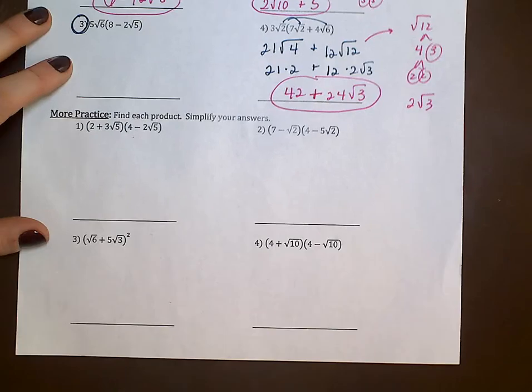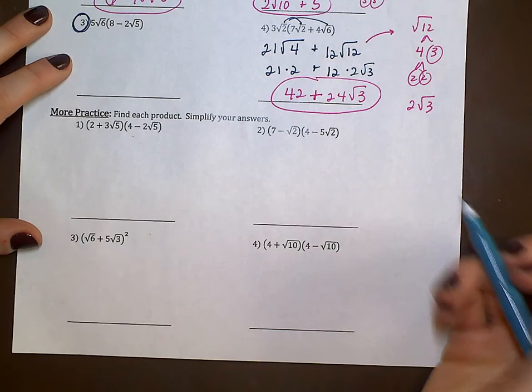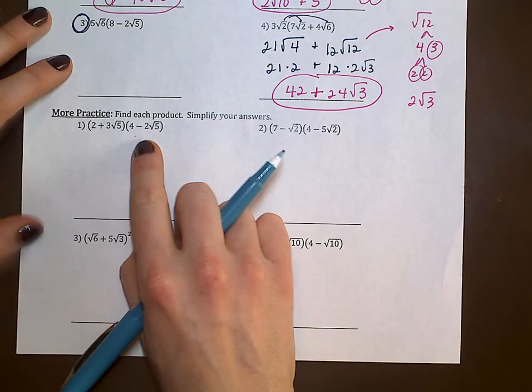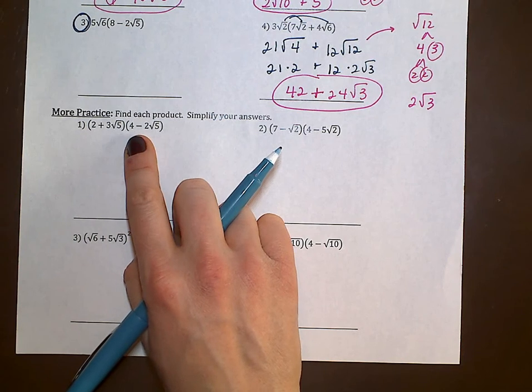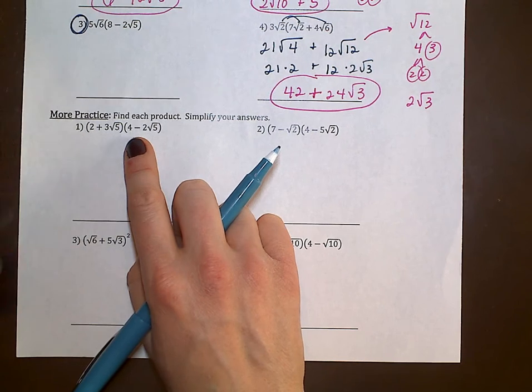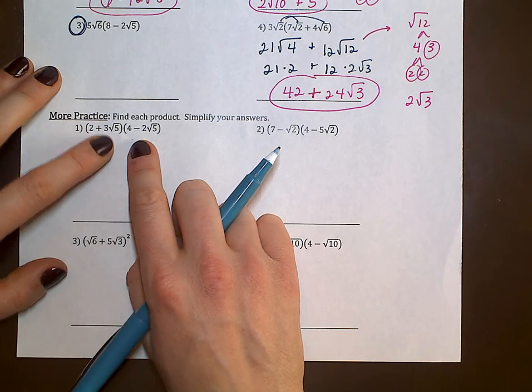Okay, the ones at the bottom, the next set of 1 through 4, they're the exact same idea. You're still distributing, except you kind of have to FOIL. And this is something we learned last unit. But again, it's different because we're throwing radicals in. I just think of FOILing as like extreme distributing. You're just multiplying two binomials here.